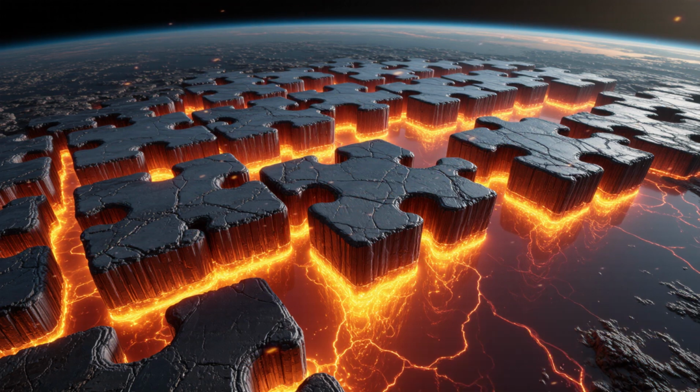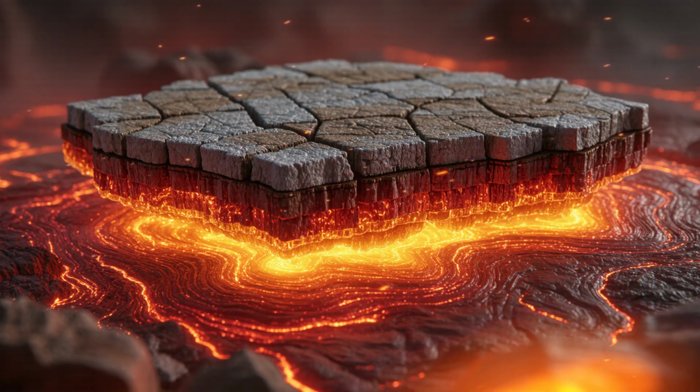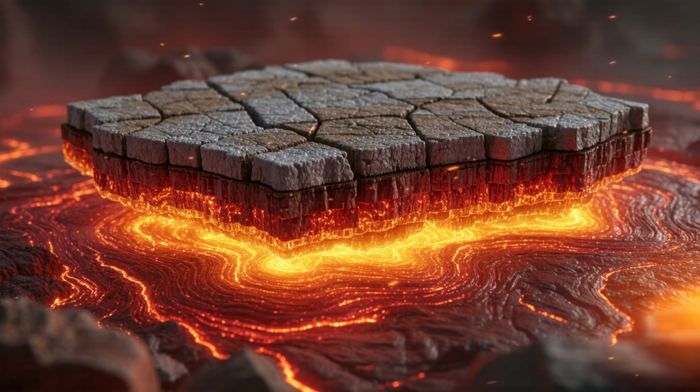What drives this movement? How does the Earth's interior influence what happens on the surface? At the heart of this question lies the idea of plate tectonics, a theory that revolutionized our understanding of how the Earth's crust behaves. This theory explains the movement of the Earth's lithosphere, the rigid outer shell of the Earth, which is broken into large moving plates.